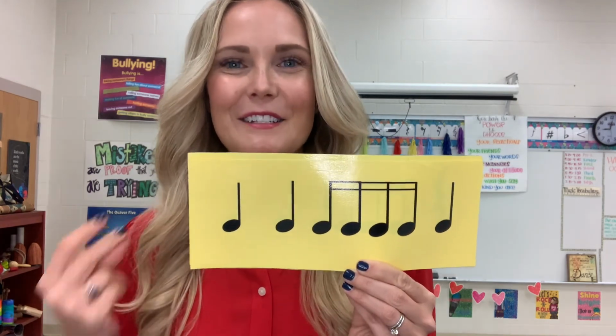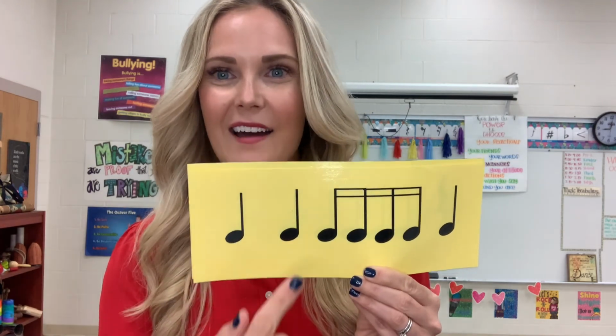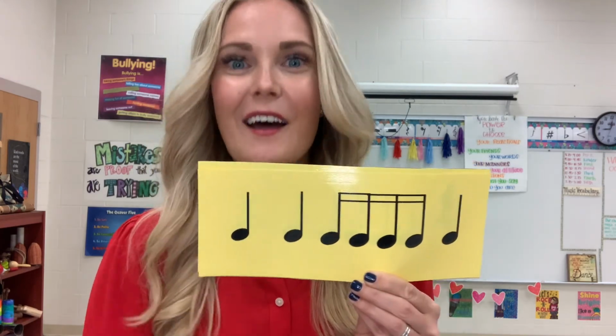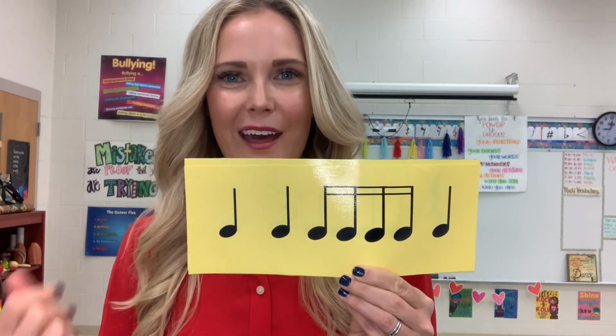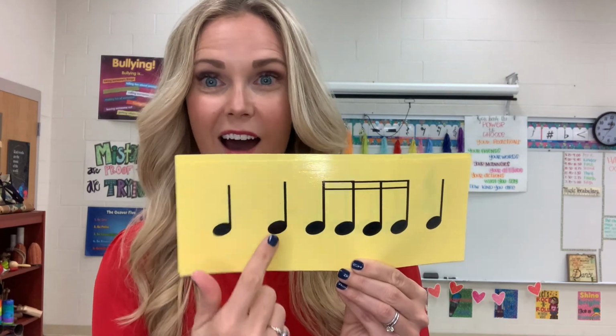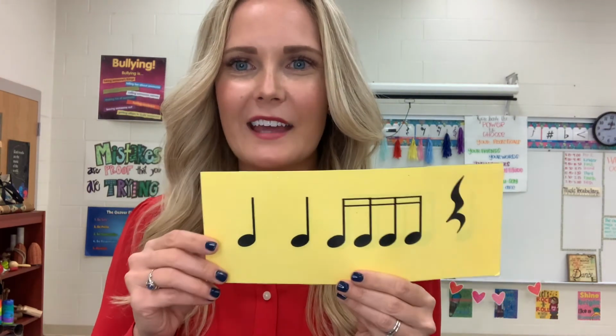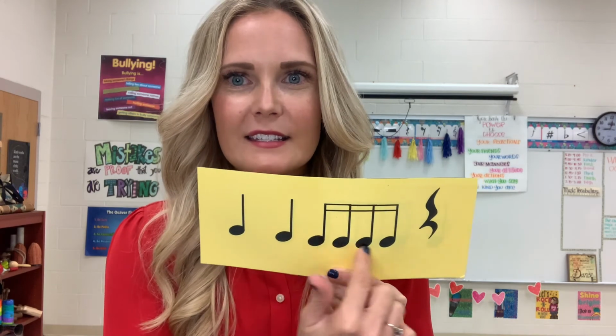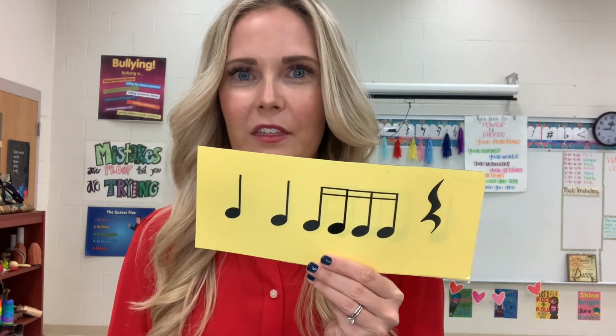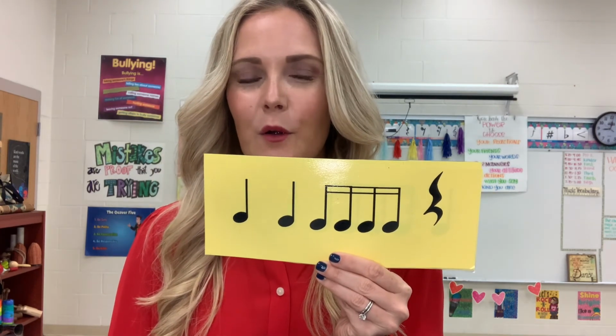Good job. Try it again. Ta, ta, ticka, ticka, ta. Last time and ready, go. Ta, ta, ticka, ticka, ta. Woo! Love the 16th notes. This will be our last card for the day. So we've got our quarter notes, we've got our 16th notes, and we are ending it with a quarter rest. Are we ready? We'll do it 3 times.